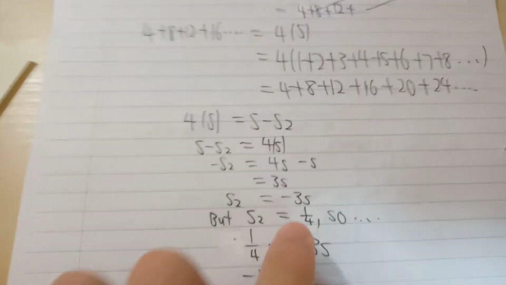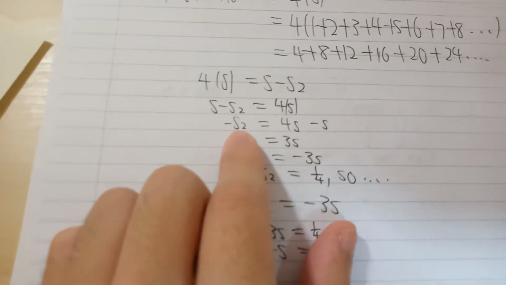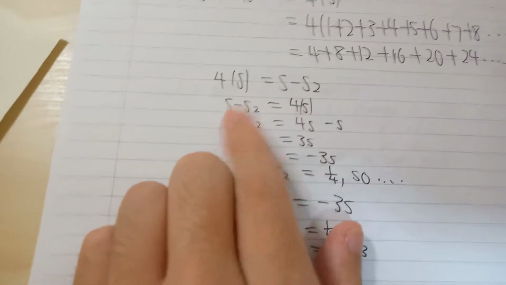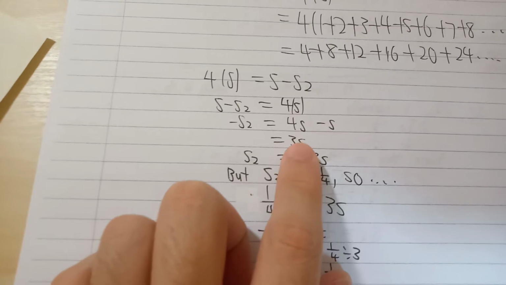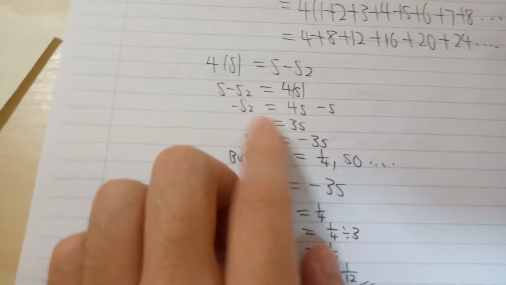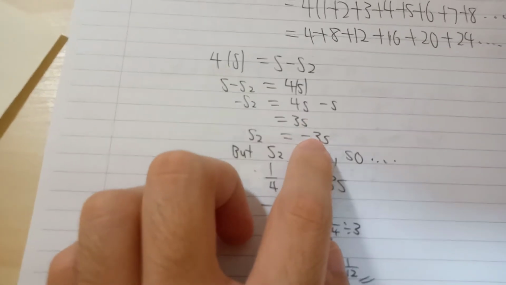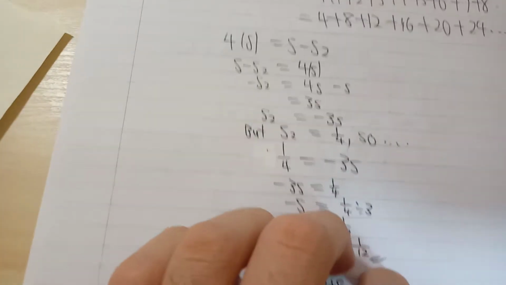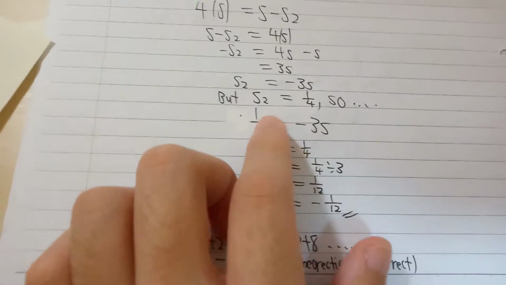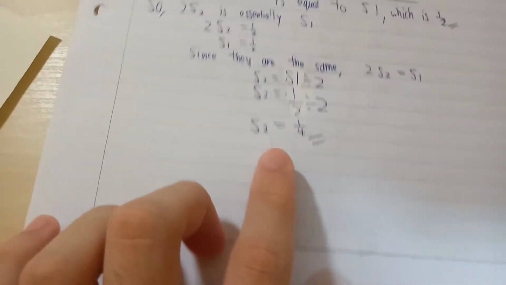Sorry, I did a bit of extra working just to make sure you guys understand. Since we subtract S from both sides of the equation, we reach negative S2 equals 3S. We shift the negative, so S2 becomes negative 3S. But S2 is equal to 1/4, right? We already established that earlier, which is here.